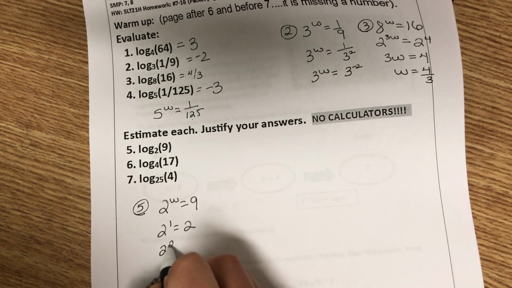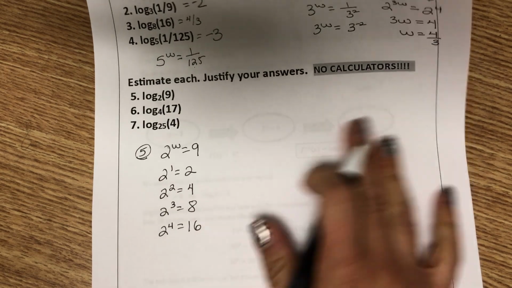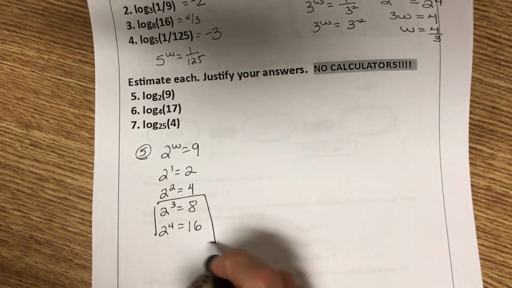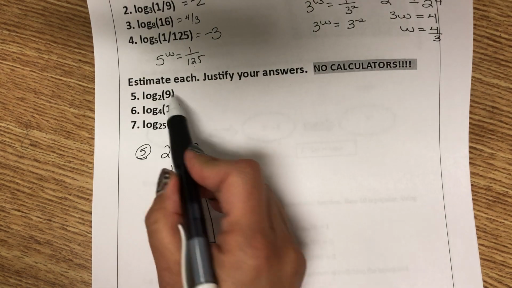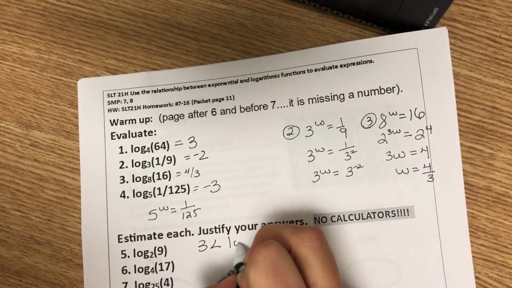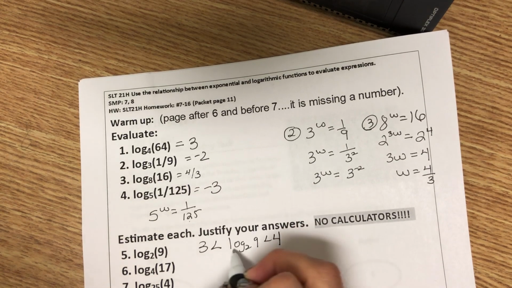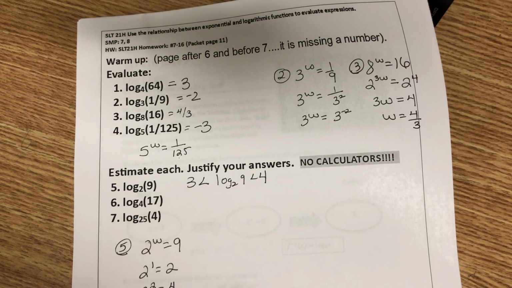So to start, let me list out my powers of 2. And I can see that 9 is between 8 and 16. So log base 2 of 9 is somewhere between 3 and 4, since 2 to the 3rd is 8 and 2 to the 4th is 16. It's closer to 3 because 8 is closer to 9.